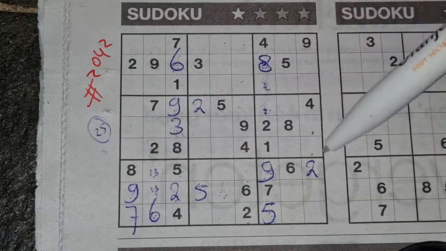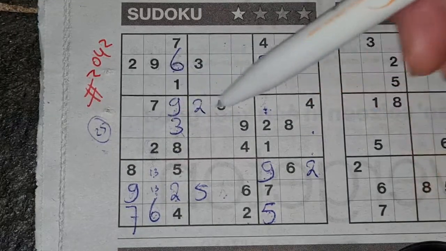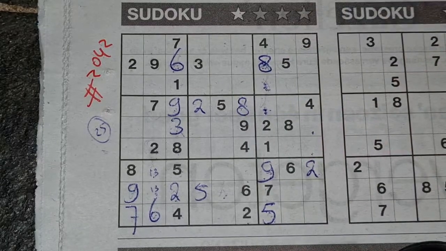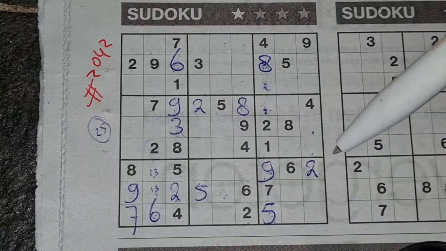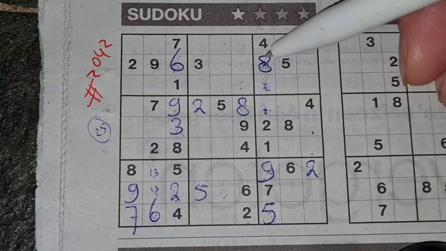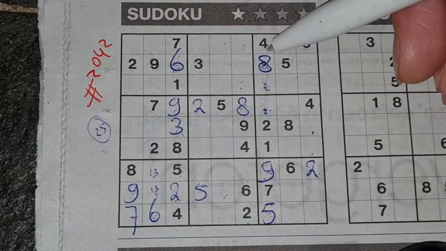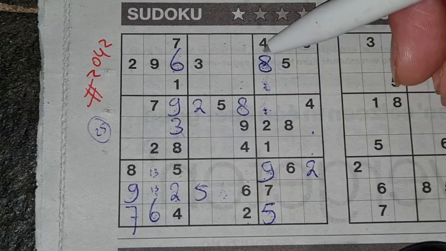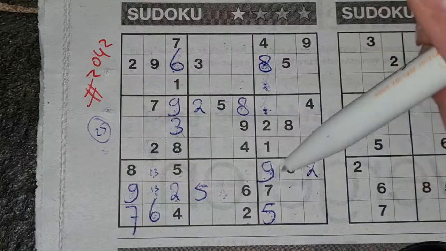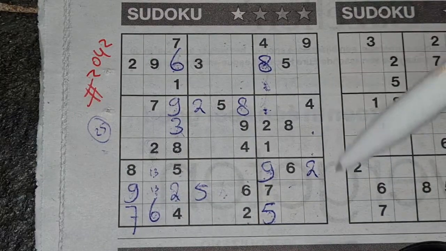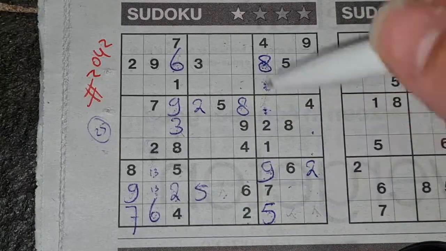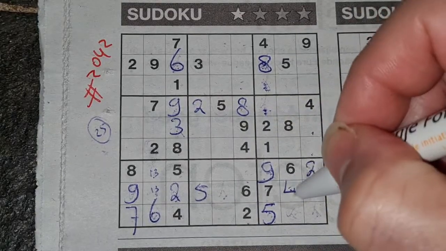We have an 8 in this row, an 8 in the middle rows and the row above. The only place for an 8 should be there. And then 4 missing numbers in this big square. One of the missing numbers is 4. We see there, therefore no 4 in those two boxes. One box left for the 4, it should be here.